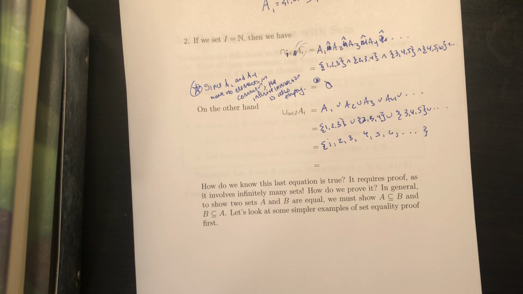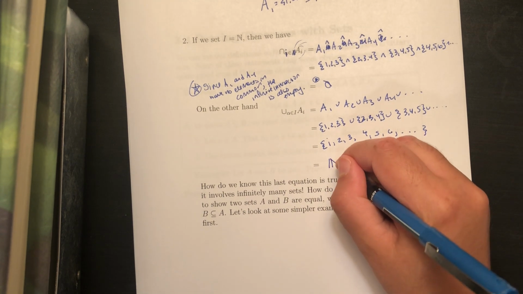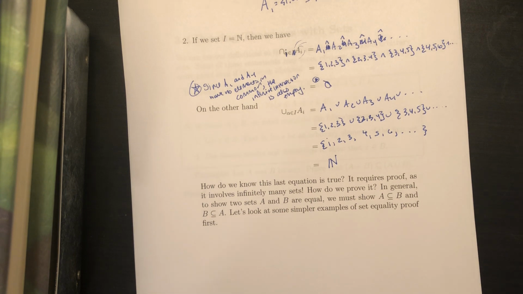Okay, well, what set is this? We've seen this set before. This is the set of natural numbers. Now, how do we know that that's true? I mean, it looks like it's true. The way I wrote it, this is usually how we describe the set of natural numbers, but how do we really know that it's true?